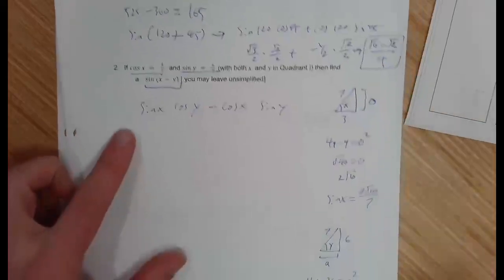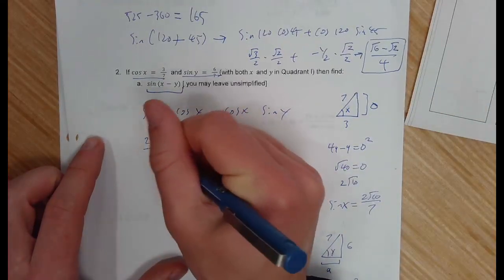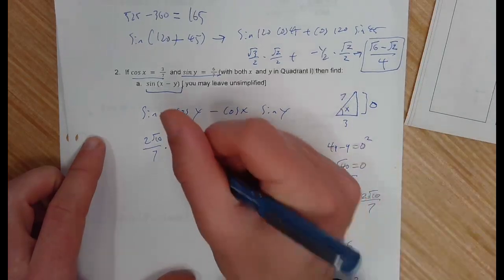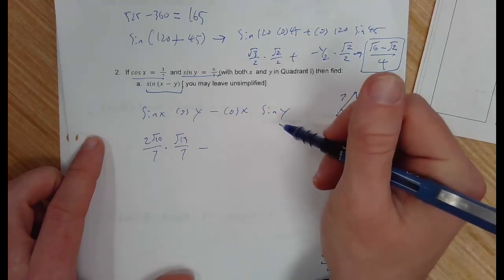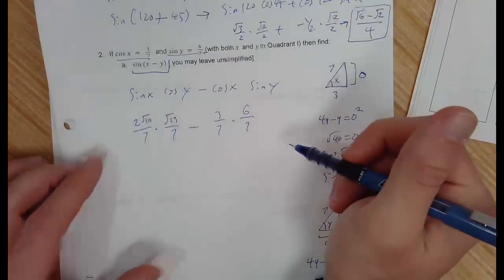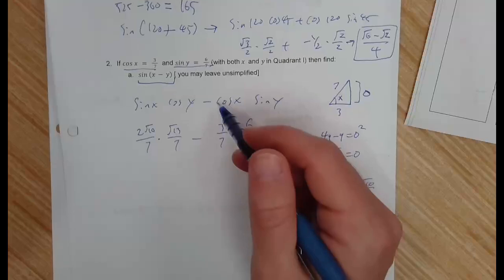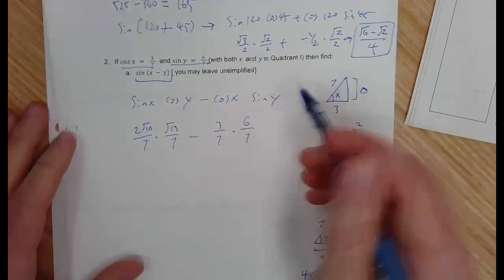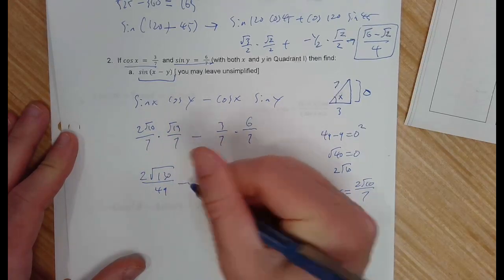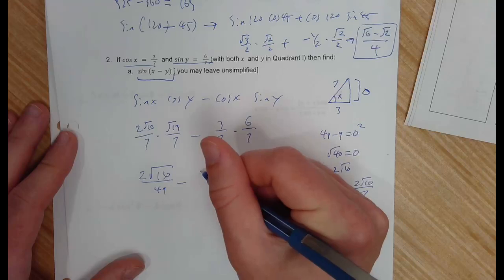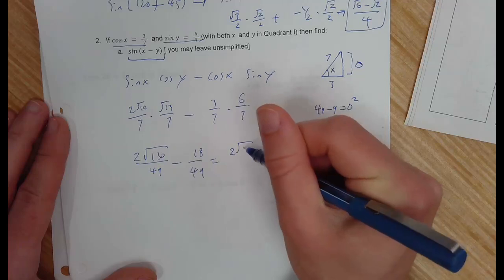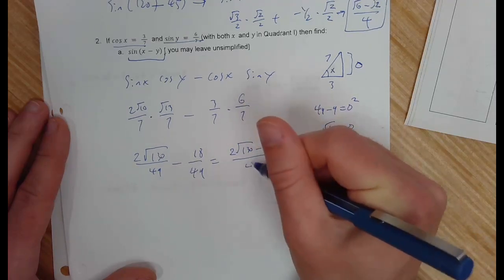Okay, so over here, sine x is 2 root 10 over 7 times cosine y, root 13 over 7, minus cosine x, 3 over 7, times sine y, 6 over 7. It says you may leave it unsimplified, so technically you could leave it like this. I'm going to go ahead and just finish it. It's going to be 2 root 130 over 49 minus 18 over 49. So that's 2 root 130 minus 18, all over 49.